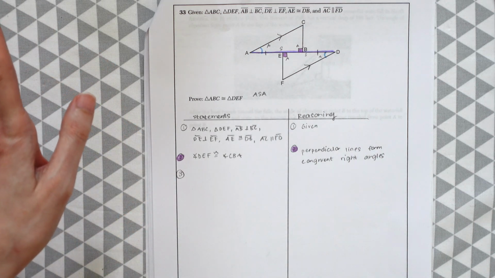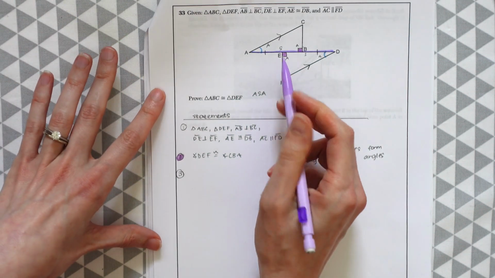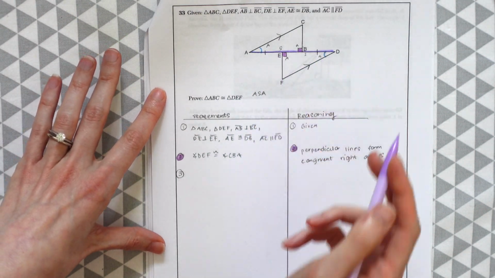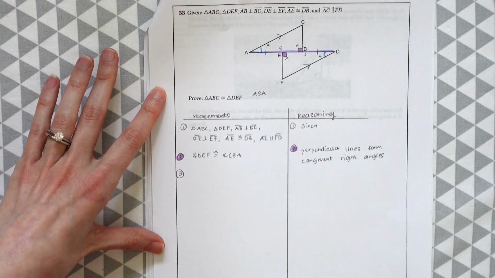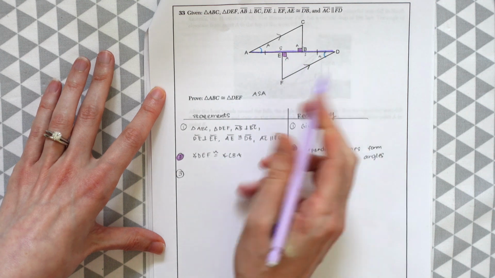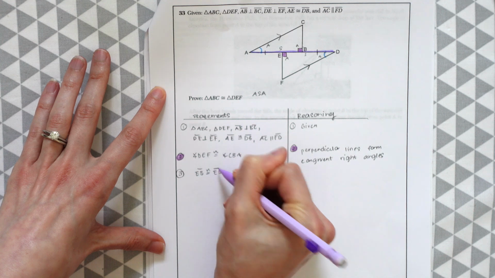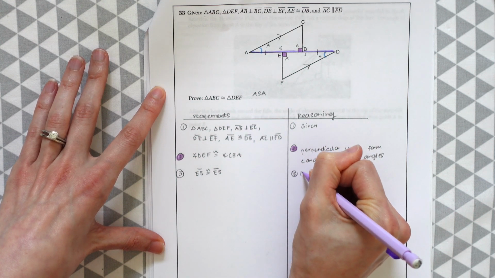Okay, next step, so we got our right angles. Next we can, let's do this side. So the first thing I'm going to mention is this reflexive point of this little side they share, EB. So I'm going to say EB is congruent to EB, and this is going to be based on the reflexive property.